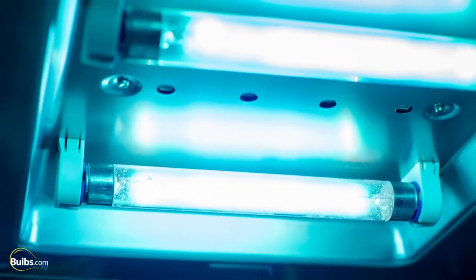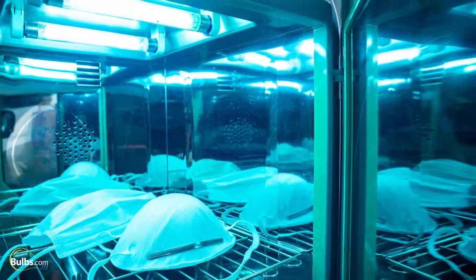UVC light is an excellent and powerful tool for disinfecting and killing bacteria and viruses. Its biggest limitation is that it only works in line of sight.